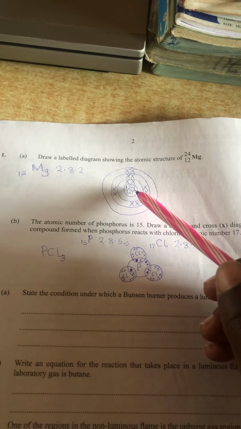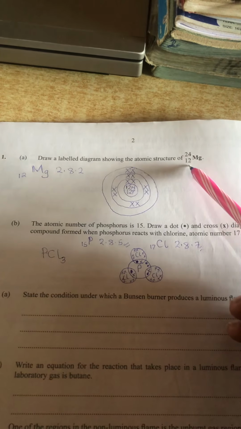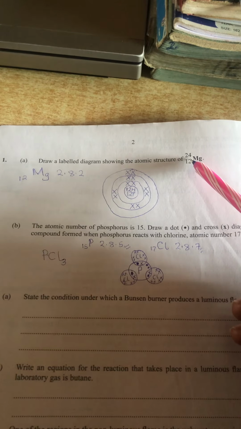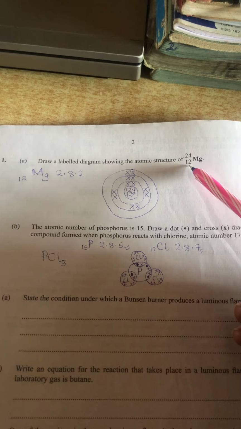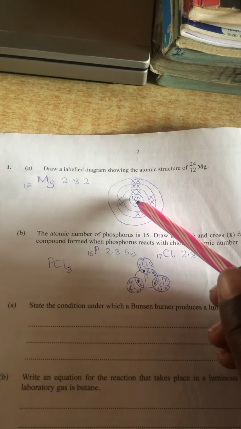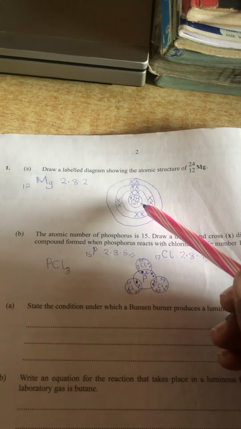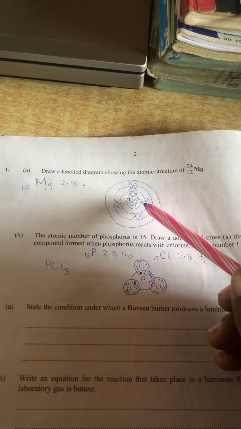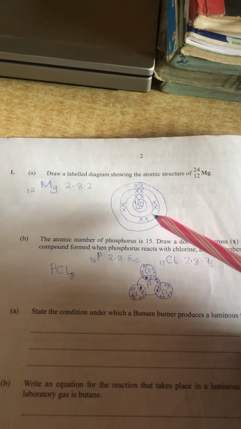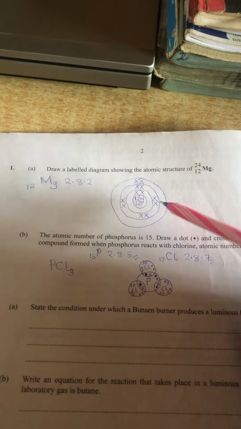12p is the proton number. And then to get the neutrons, we subtract the atomic number from the mass number. That will be 24 minus 12. We get 12. And then we indicate 12n, which is 12 neutrons. So with that, we will have obtained the information in the nucleus, which is 1 mark. And then we go to the energy levels.